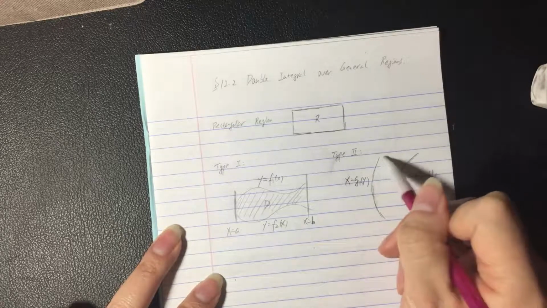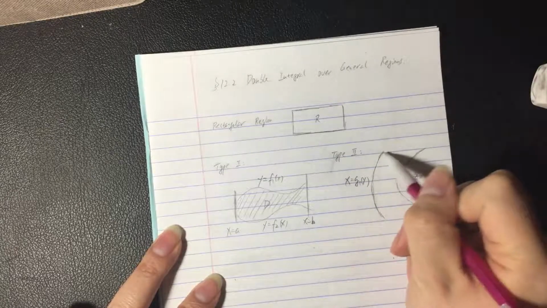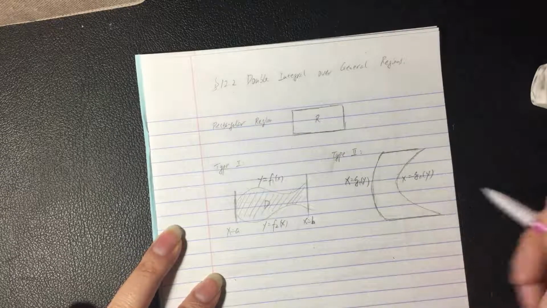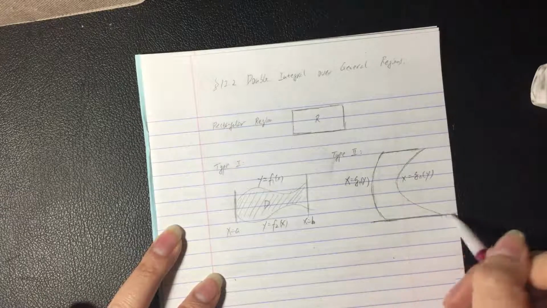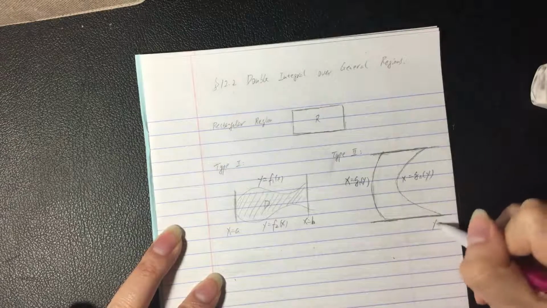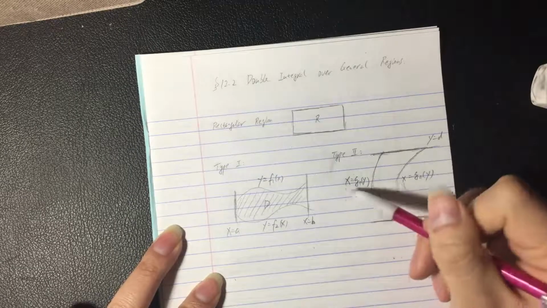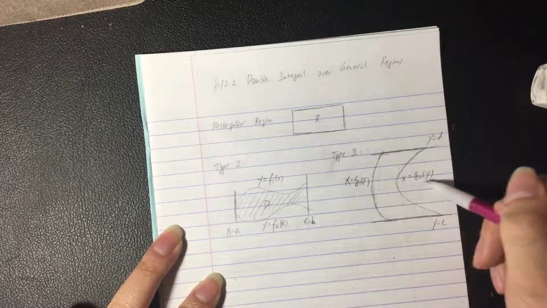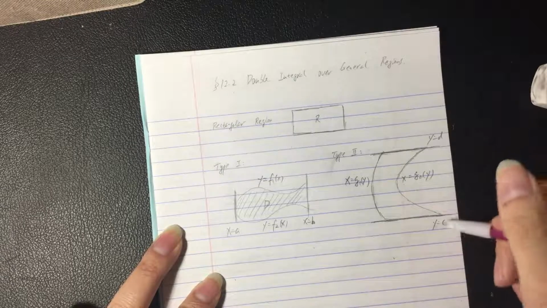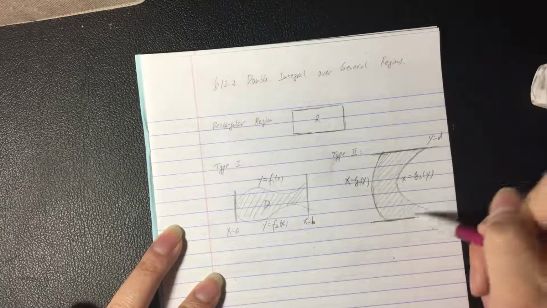On the top and the bottom, it's bounded by two horizontal lines called y equal to c and y equal to d. On the left side and right side, it's bounded by two curves, x equal to g1 of y and x equal to g2 of y. That's called a type 2 region.